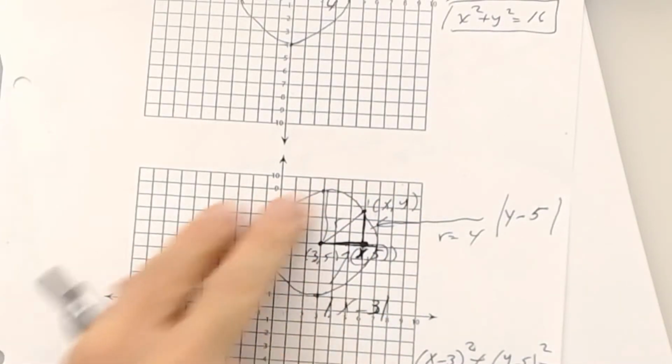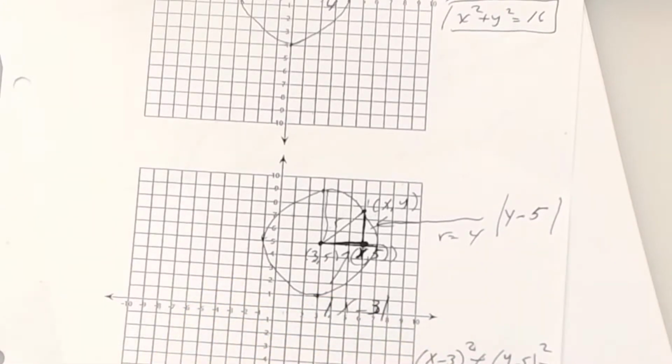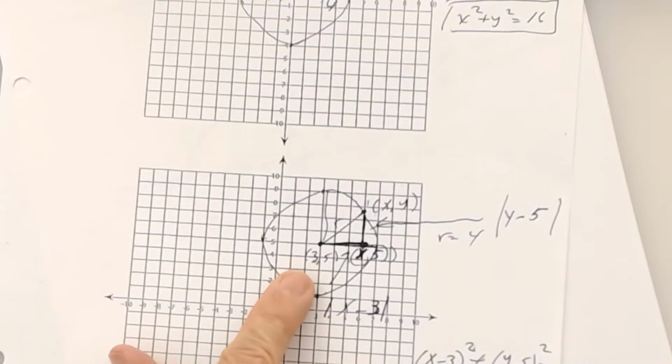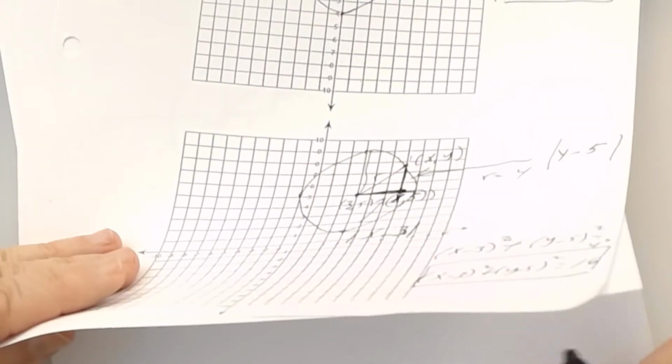Okay, so you won't be given this diagram on a test. You'll be given, here's the center, here's a radius, what's the equation? That's a plug and chug. We're getting to the formula. If you're told the center is 3,5 and the radius is 4, then all you have to do is go to the formula and plug things in. Now, there will be a situation where you'll be told the diameter. Then you have to find the information you need, but that's not difficult.